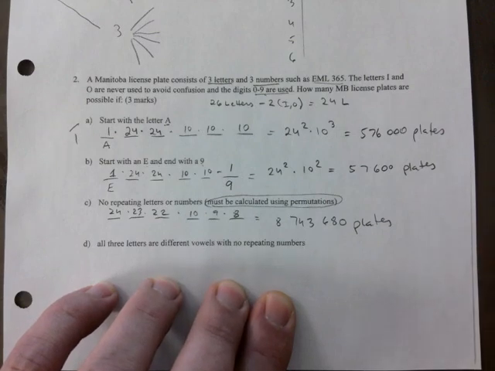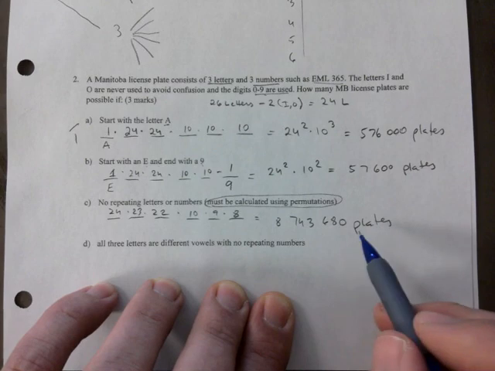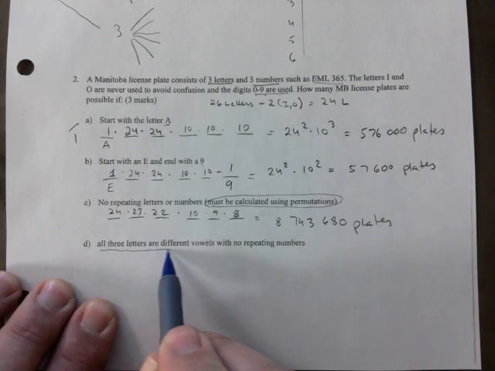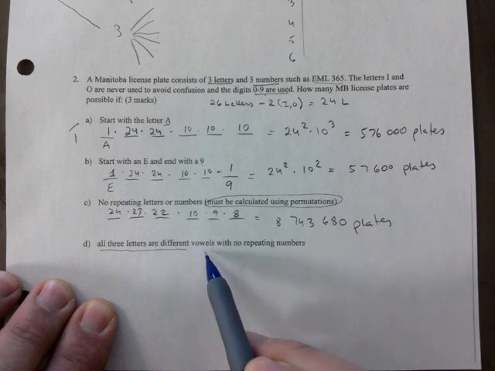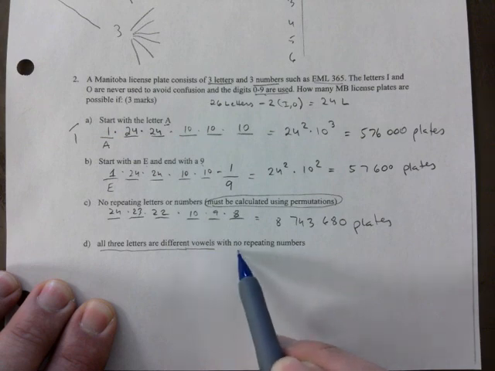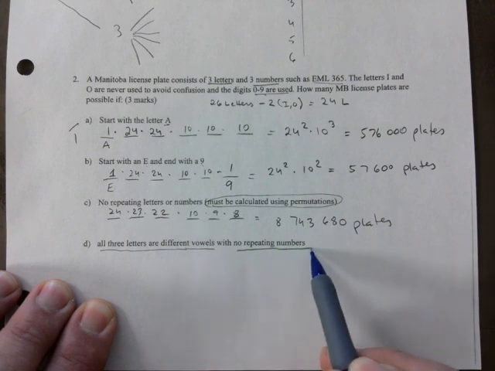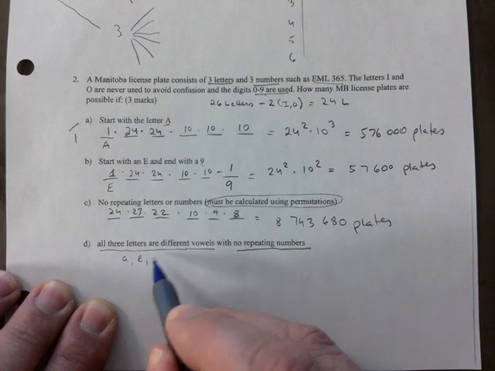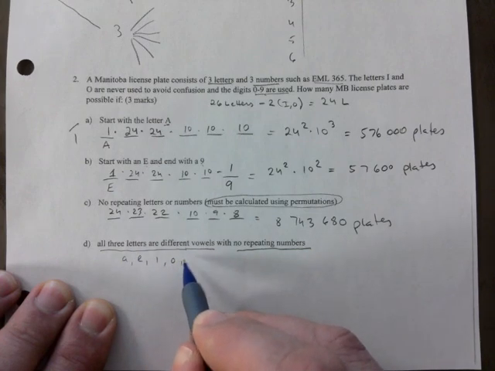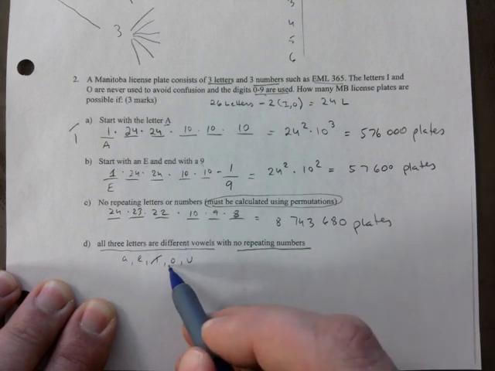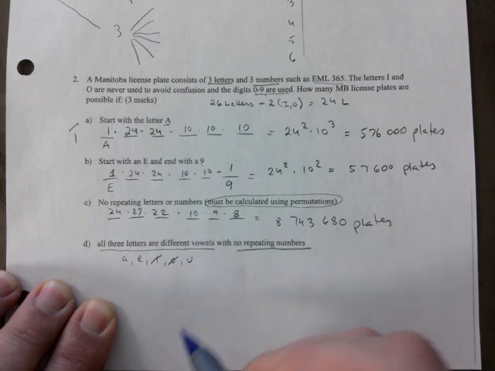I don't like the commas, to be honest, so I just leave them. But if it helps you, sure. All 3 letters are different vowels, and no repeating numbers. So this is A, E, I, O, U. However, I and O are not used, right?